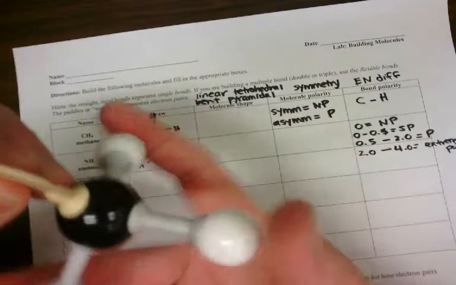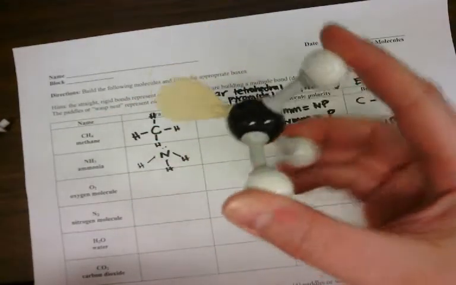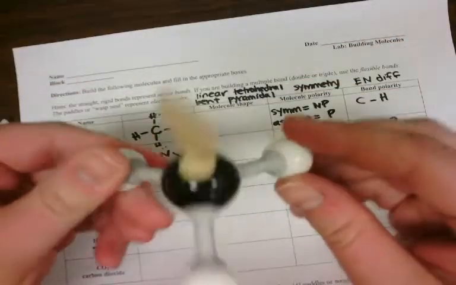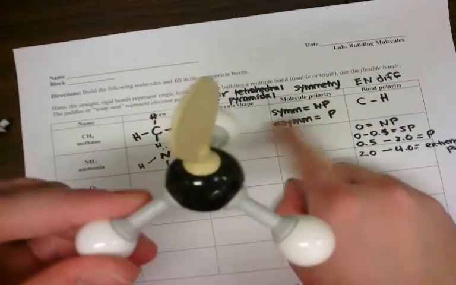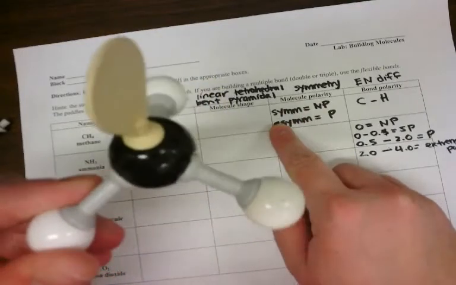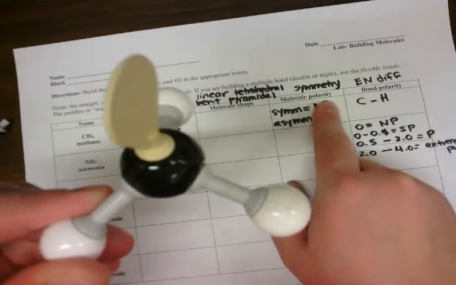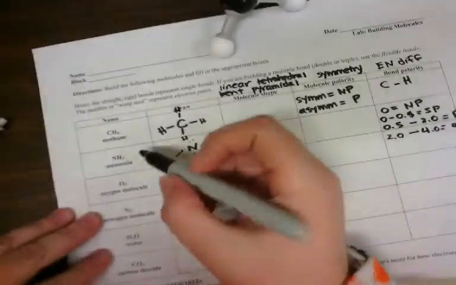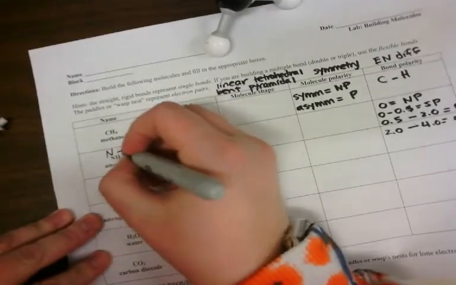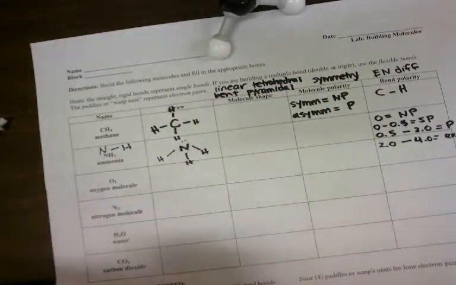Okay, molecule polarity. Is it symmetrical or not? Take a look. Does it look different when I rotate it around? If it looks the same, you call it nonpolar. If it looks different, you call it polar molecule. Then with bond polarity, you would have to figure out the difference in electronegativity between the nitrogen and the hydrogen. And you look that up on table S and use the chart. So you subtract those values and then you see which one it is, okay?